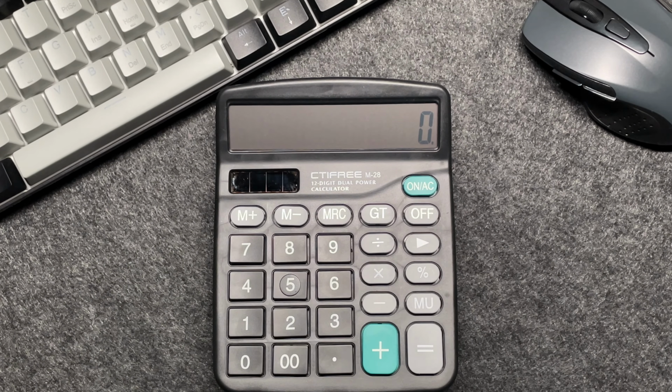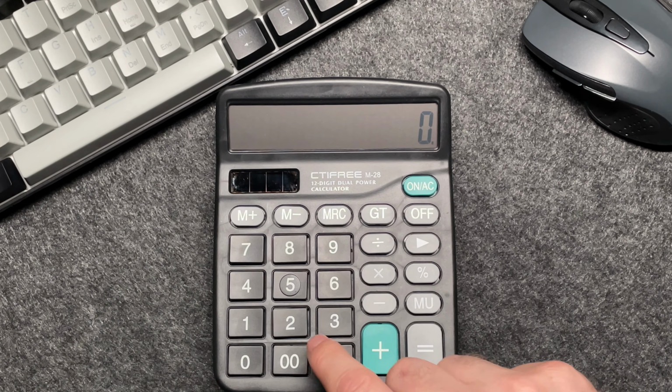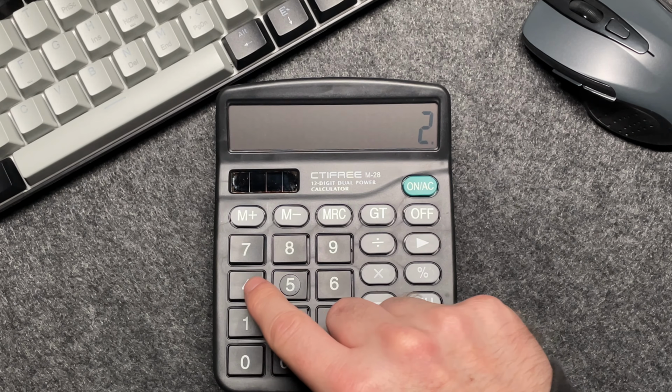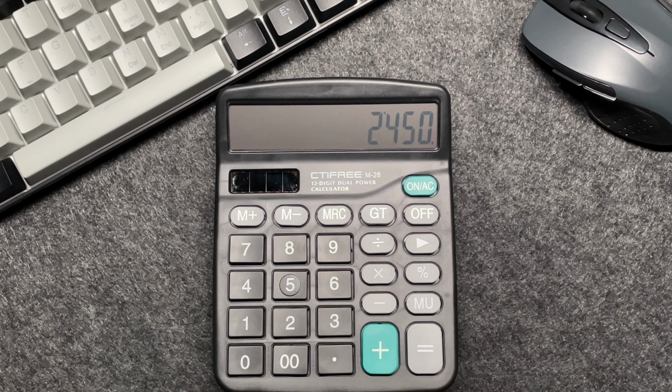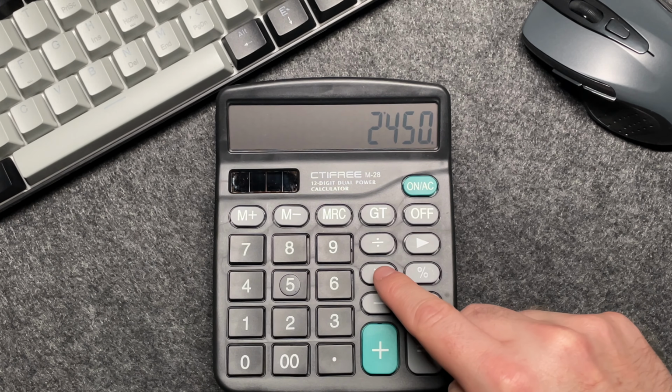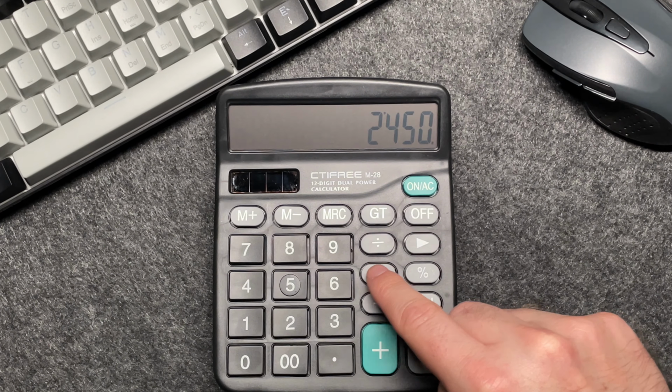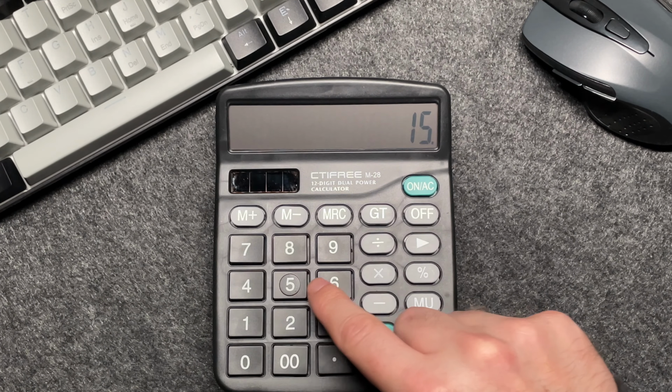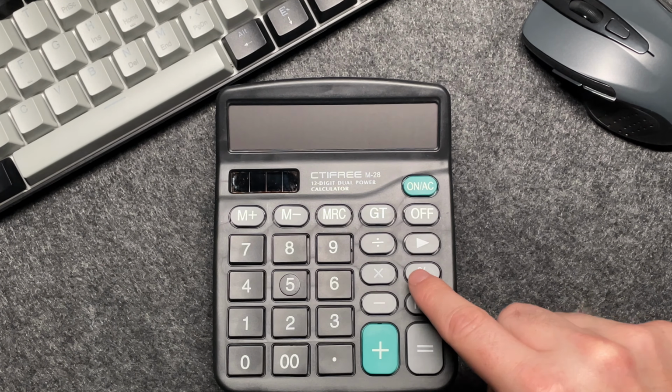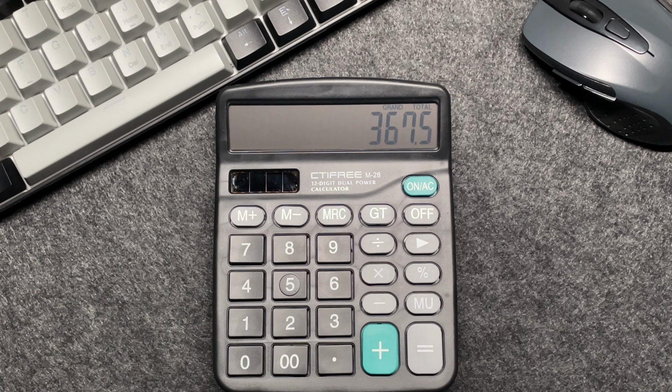Imagine this time we have an item priced at $2,450. Let's enter that into our calculator, 2,450. Press the multiply button and multiply by 15. Press the percentage button finally. So after 85% off, the final price comes out to be $367.50. This quick method saves you time and ensures accuracy.